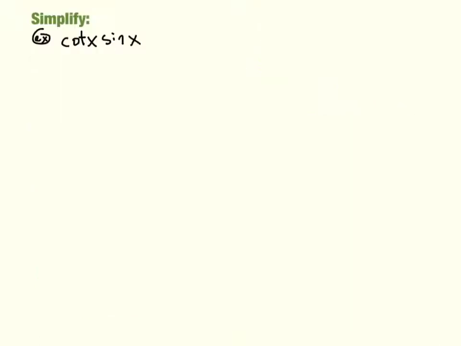Alright, so let's use those identities to simplify these trig expressions. The main thing that you want to do is, can I get them down to just sines and cosines? Okay, so cotangent x, in terms of sine and cosine, what is cotangent x the same thing as?